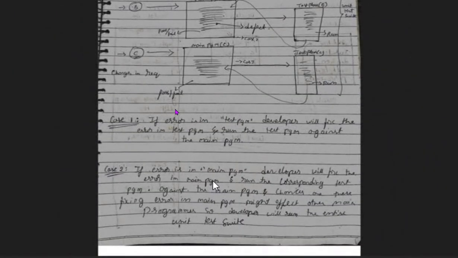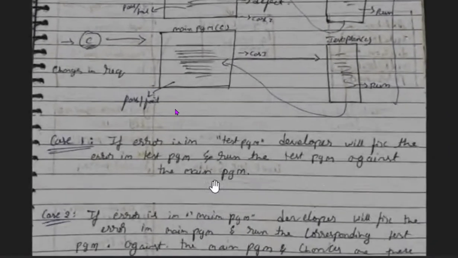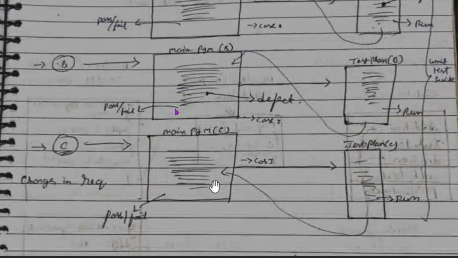See, here is the main example for unit testing, and it is a very important example. Here also they are doing it in 3 ways. For example, let me take it as case 1. If the test program contains some defect, first they will correct the test program. After that, they will run the test program again against the main program.